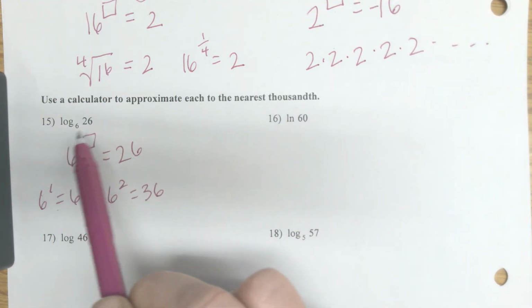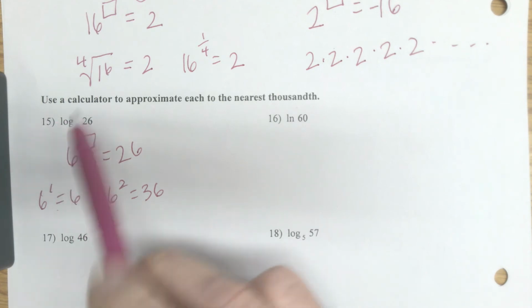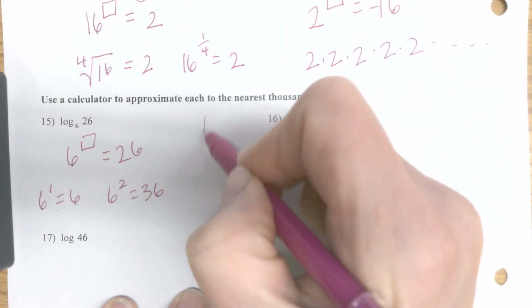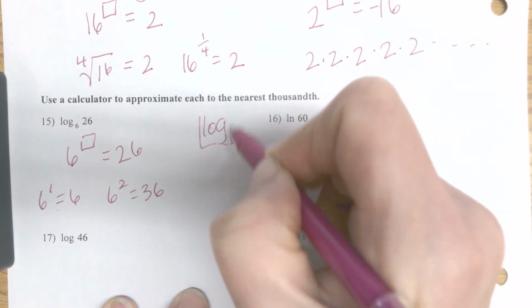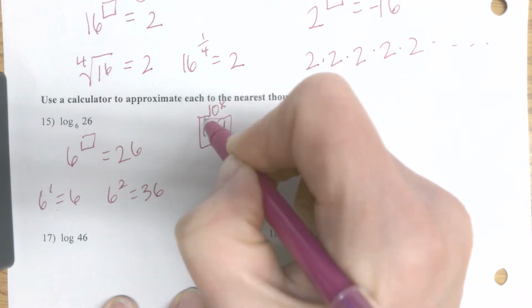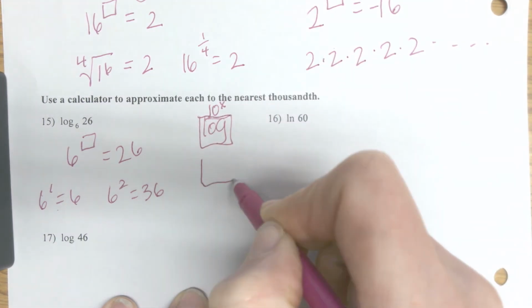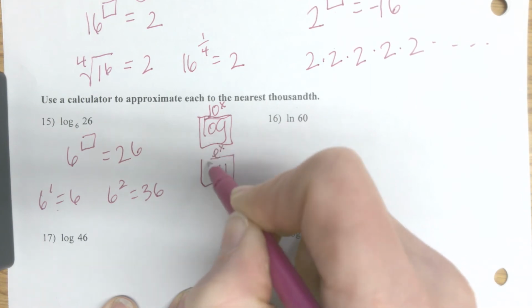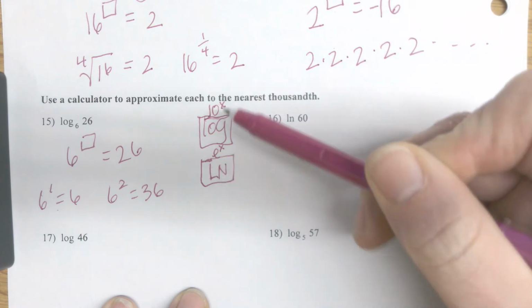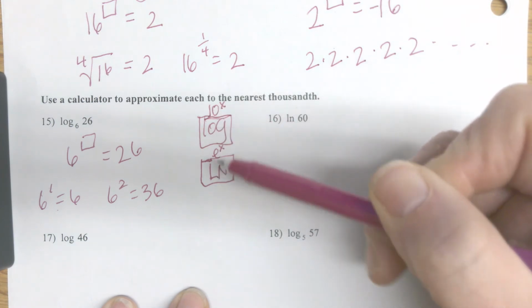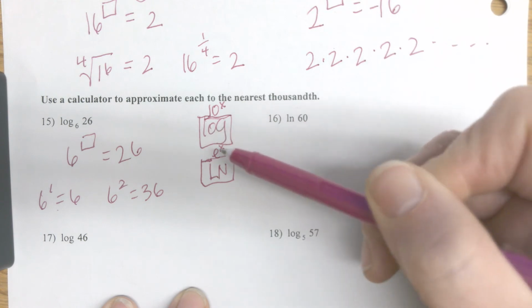Now, some of you guys have calculators that all you have to do is plug that in. But if you don't, most of us have calculators that have two logs on it. They have a log key, and above that log key is 10 raised to the x power, or we have a natural log key, which is ln, and above that is e to the x power. So you need to locate one of these two keys on your calculator, because you can use these to figure this out.